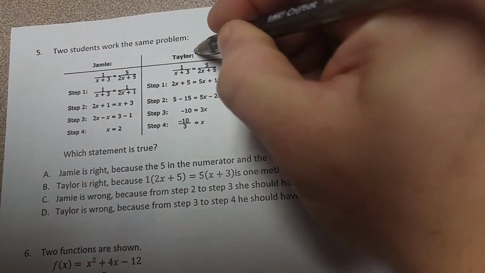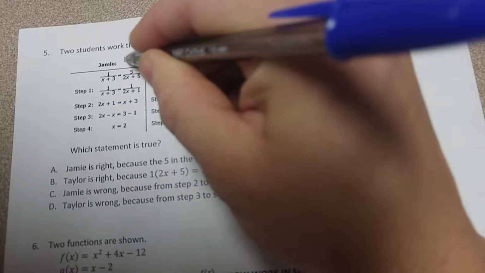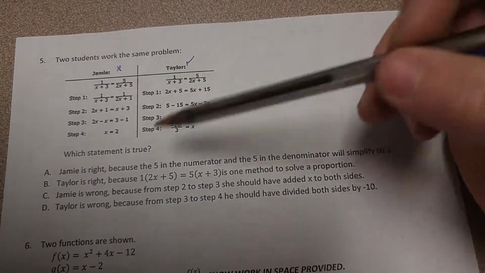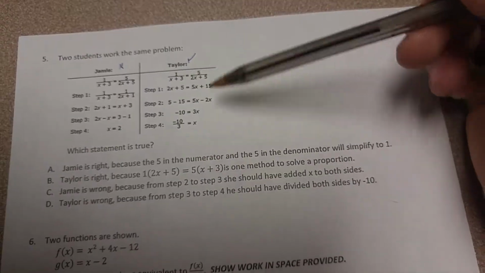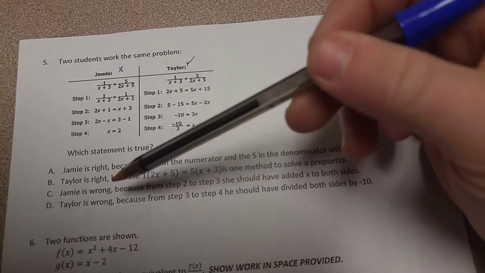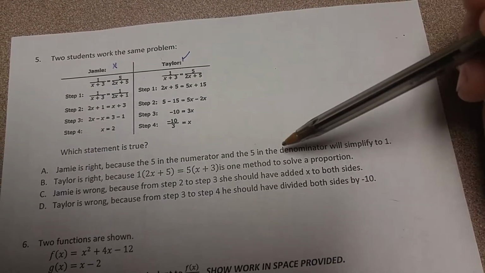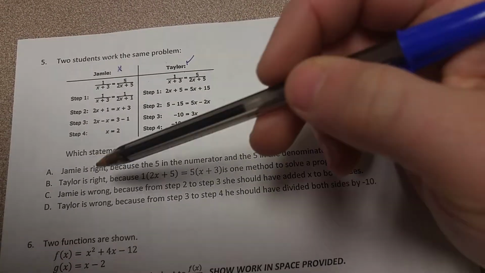As it turns out, Taylor is the one who's right, and Jamie is wrong. But even if you don't get to that point, you can just read these statements and see. Even knowing that doesn't tell you the right answer. You'd still have to pick between B and C. So sometimes you just need to look at the reason and determine if that's correct or not. So let's look at A.